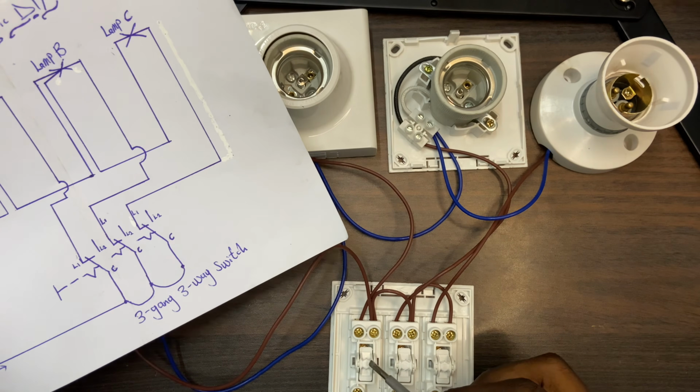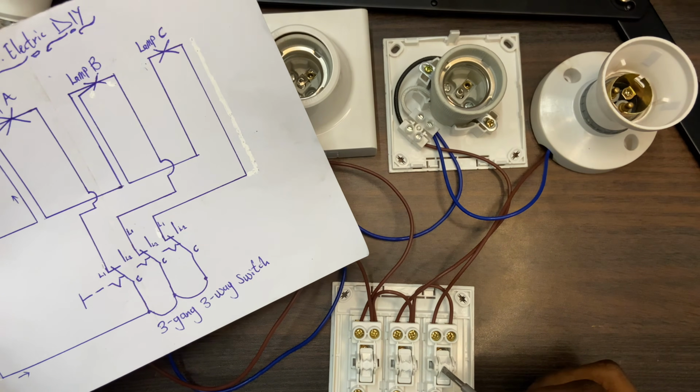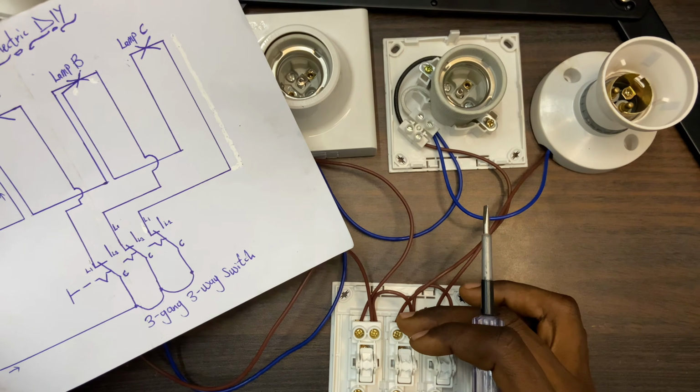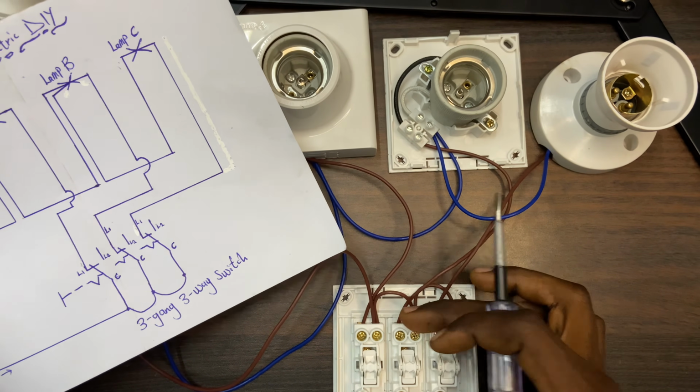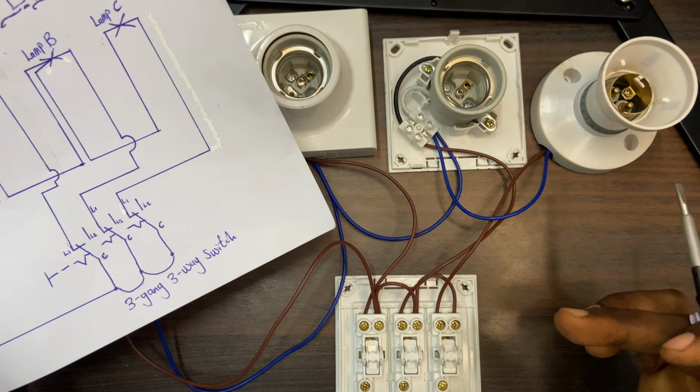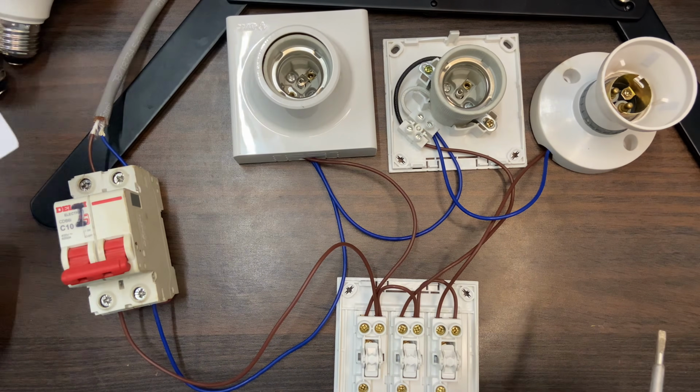You have switch 1, 2, and 3. So if you want to use this side, you have to use a jumper to loop the live to this switch. If you want to use this side, you have to loop the live to this switch. That is the way we do it. Just going to close it up.